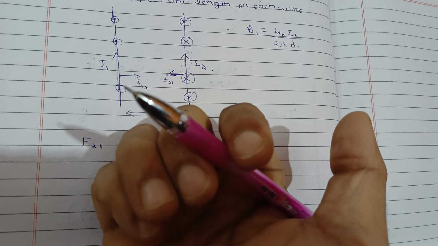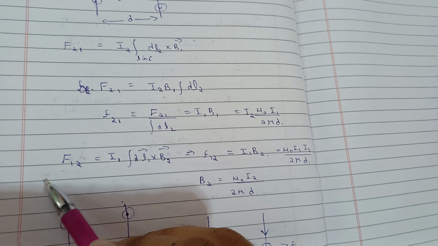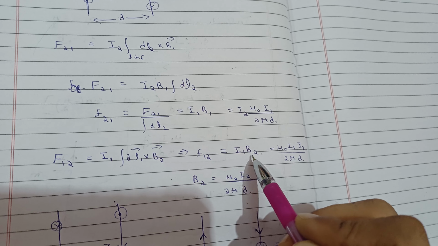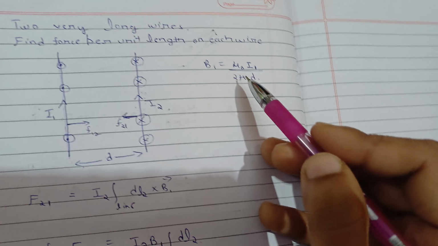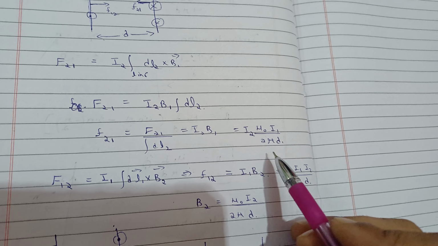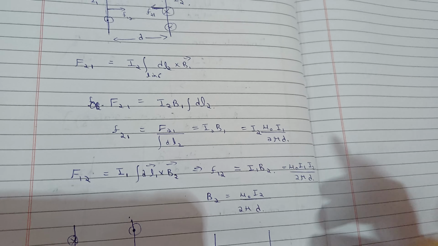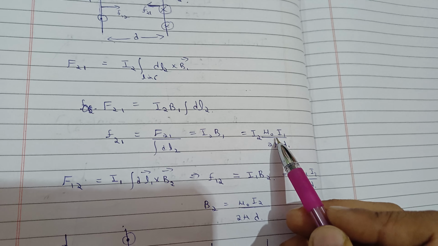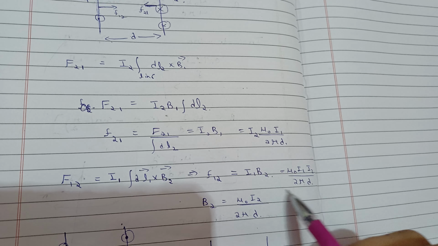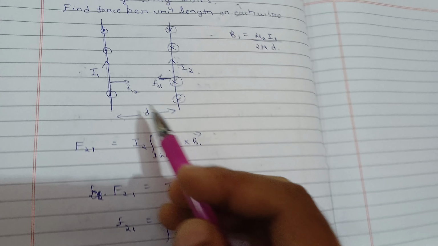So on 1 due to 2, it will be I1 dL cross B, and dL will go this side. So it will be I1 B2, and B2 will be mu naught I2 by 2 pi d. So it will be mu naught I1 I2 by 2 pi d, because I1 is already there. Now see, the force per unit length on 2 due to 1 and the force per unit length on 1 due to 2 are the same. So this force per unit length will remain the same.